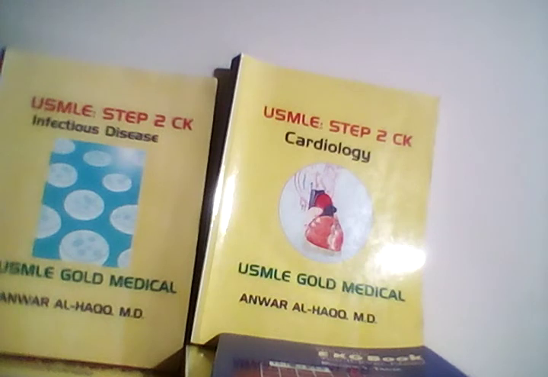So when are we going to do the Schilling test? After we do all of this series, and we find that there is no antibody present against intrinsic factor or parietal cell, then we will do the Schilling test.